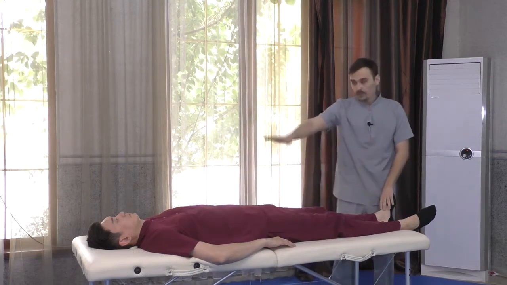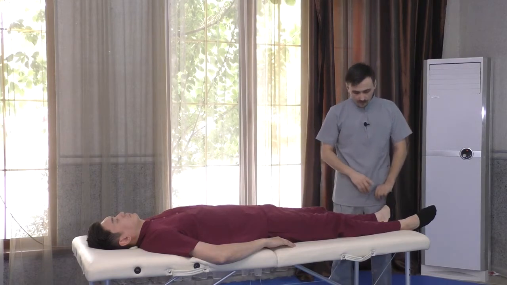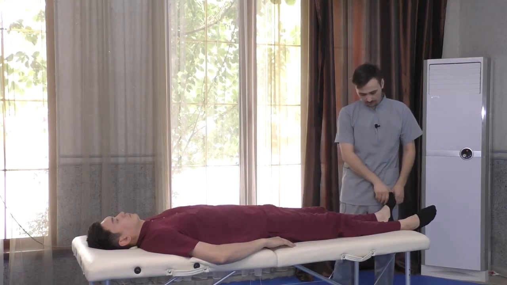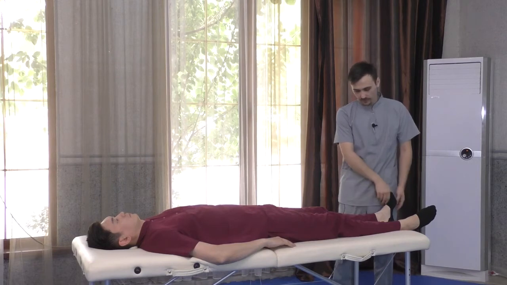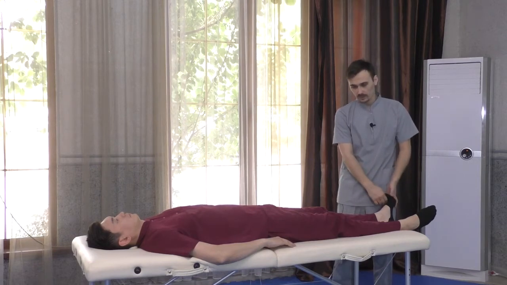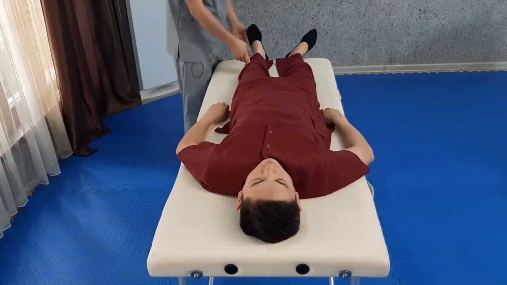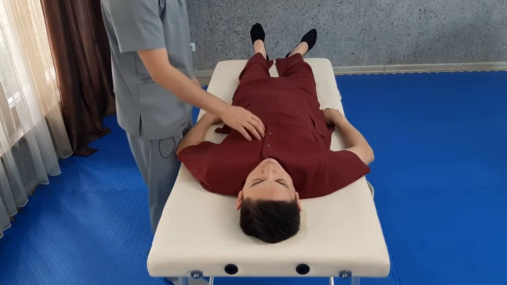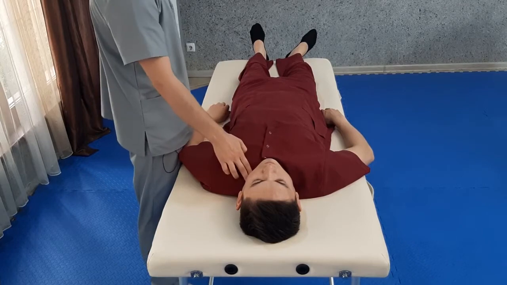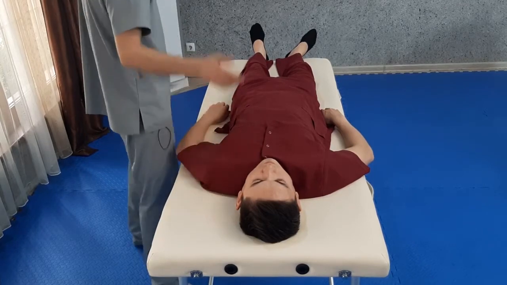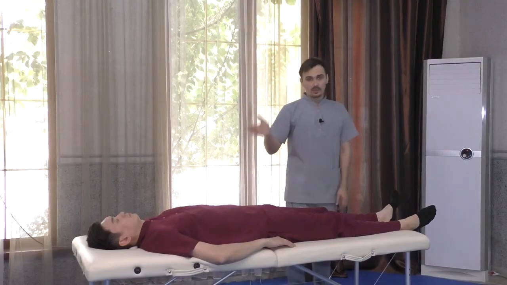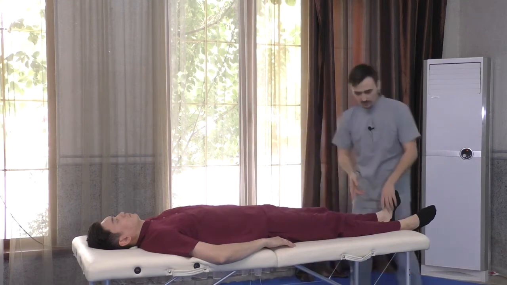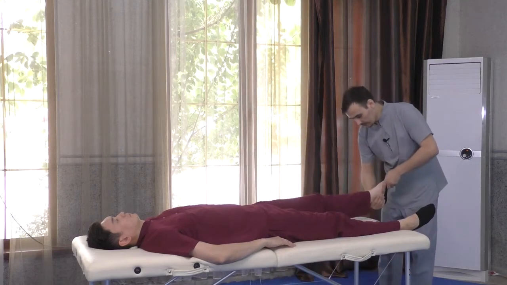We'll start with the superficial ventral chain. The muscles included in the chain are the extensors of the fingers, which perform dorsal extension, the tibialis anterior muscle, the rectus femoris muscle, the rectus abdominis muscle, the sternum fascia, and the sternocleidomastoid muscle. These are the main muscles we test in this chain. Let's start with the tibialis anterior muscle.